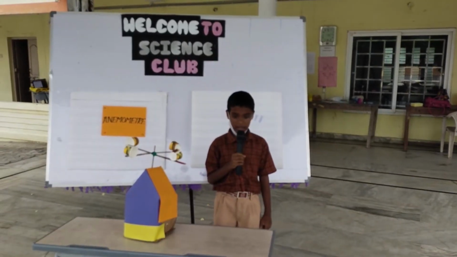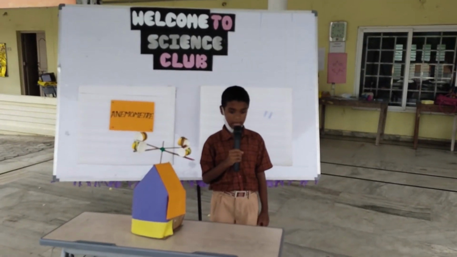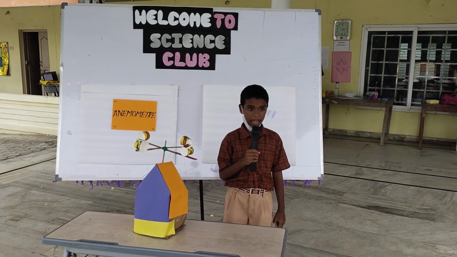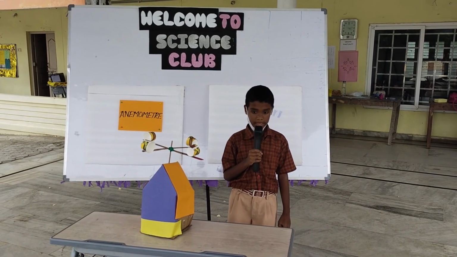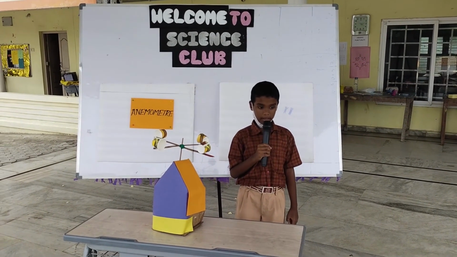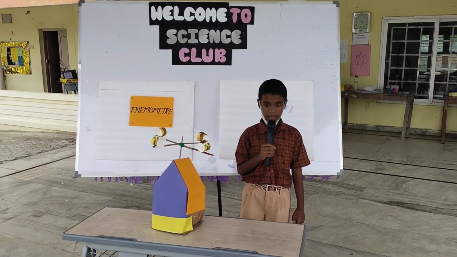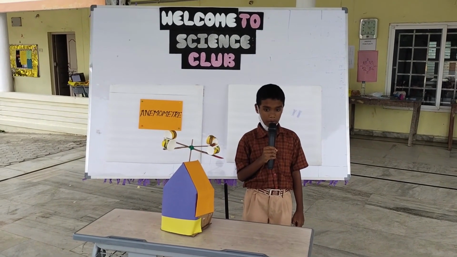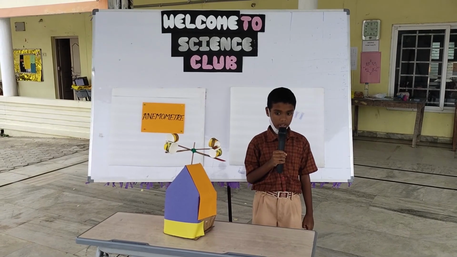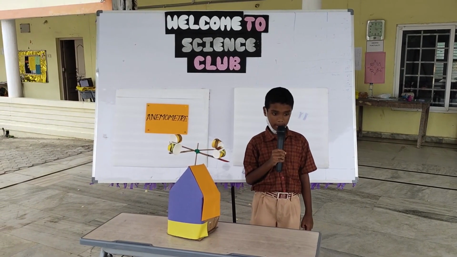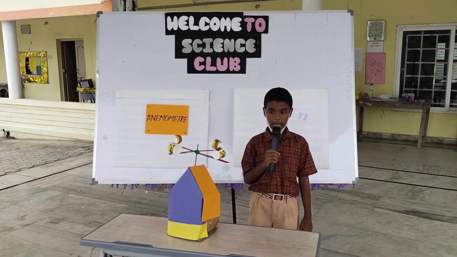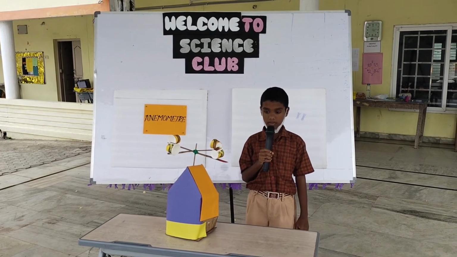An instrument called anemometer. An anemometer is an instrument that measures wind speed. This type of anemometer has a spinning wheel. The stronger the wind blows, the faster the wheel rotates. The anemometer counts the number of rotations which is used to calculate wind speed. Let's see how an anemometer measures wind speed.